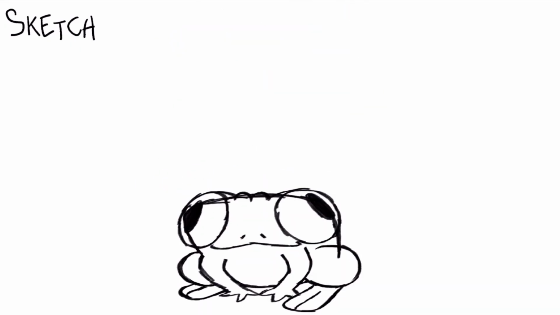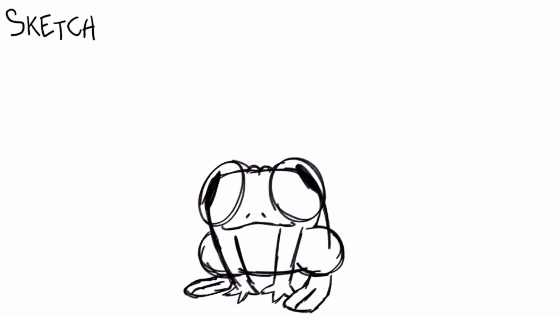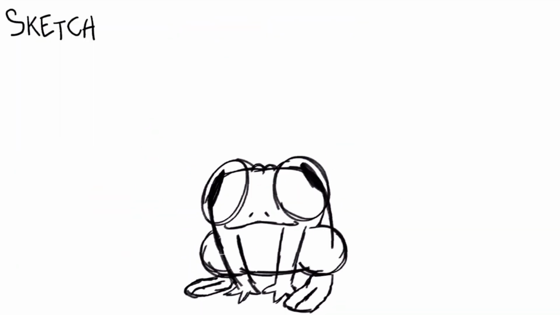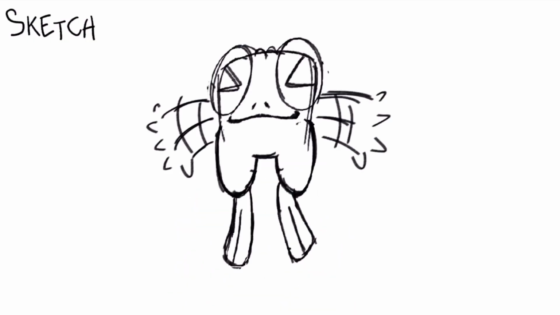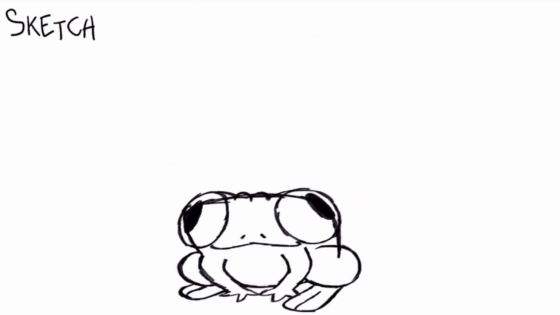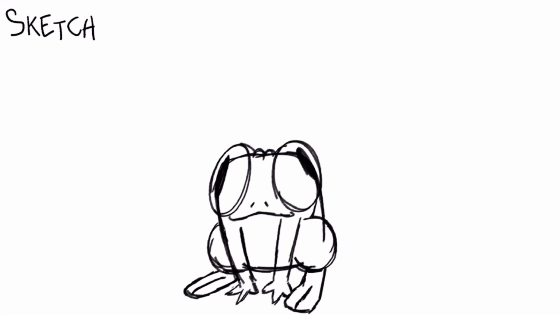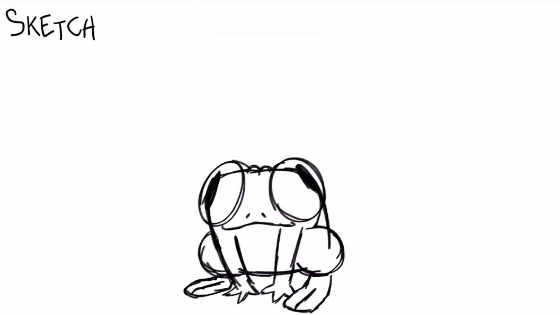Now unfortunately, I don't have the time-lapse for this part of the animation because Apple sucks and they didn't tell me that I was running out of storage before I hit screen record, and all of my footage was lost. So you're just gonna have to deal with this short little time-lapse that I put here. But I do have some footage of the background, which I'll show you in a second.